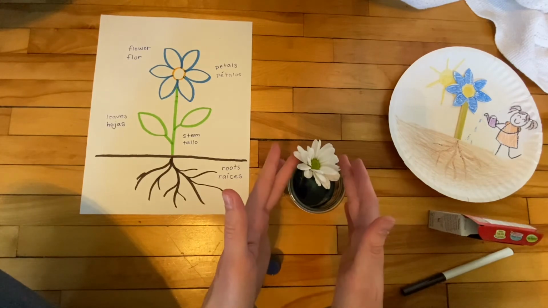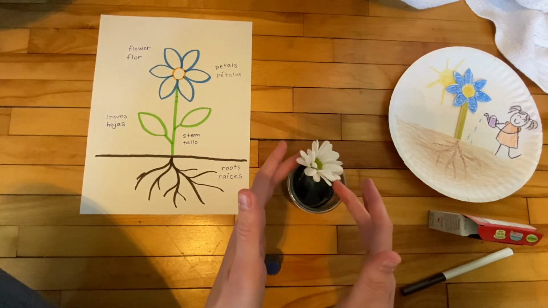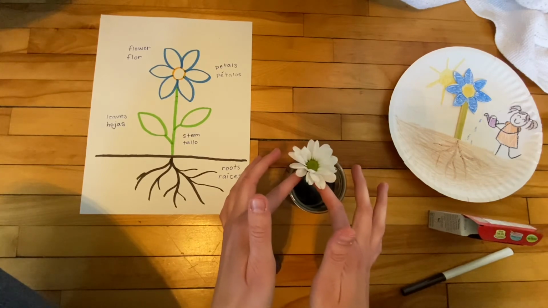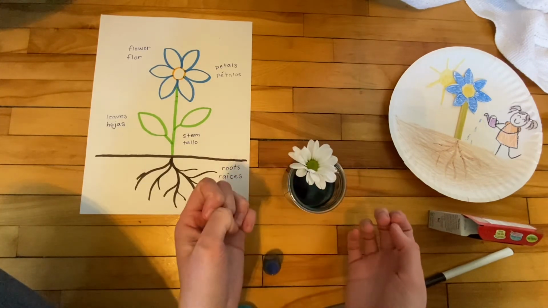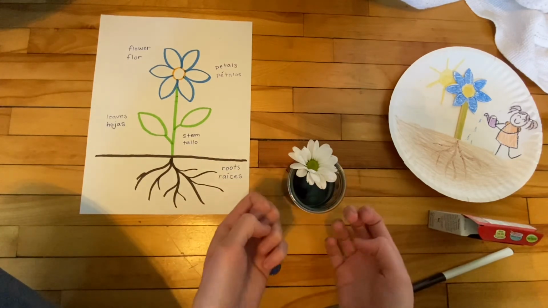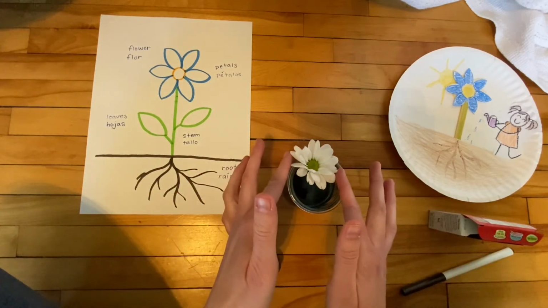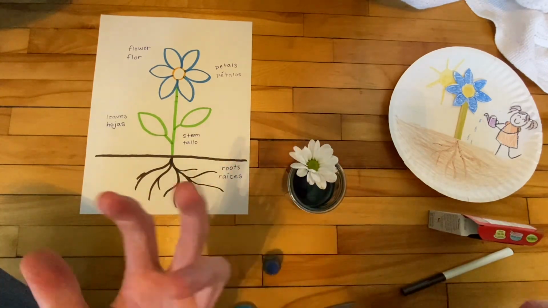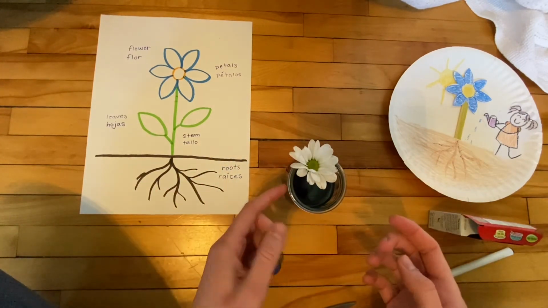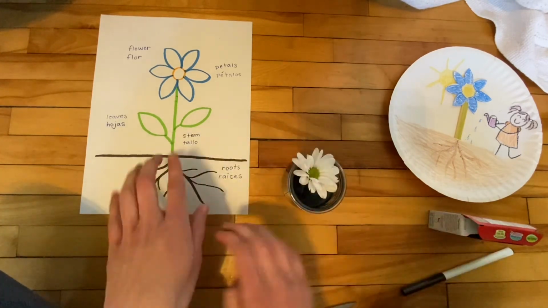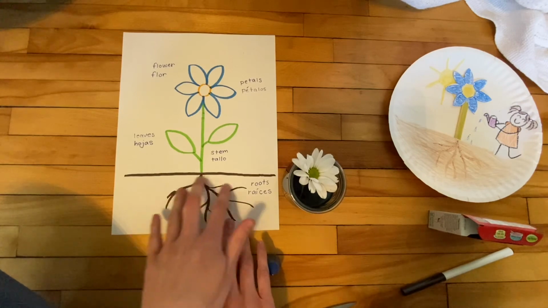So we are going to let this flower be for a little while, maybe a couple hours, and eventually we're going to see the food coloring from the water spread into the white petals of our flower. And the reason why it'll spread into our flower like that is because of the stem. The stem is doing its job. It's taking the water.